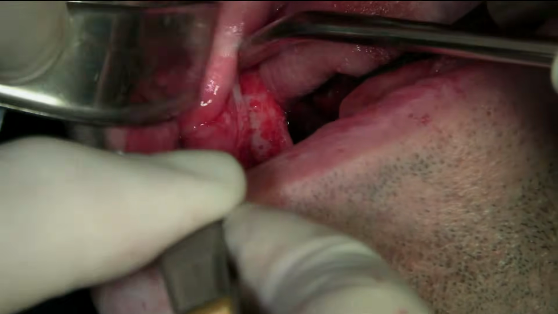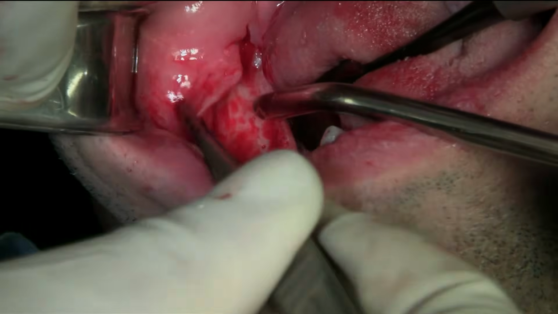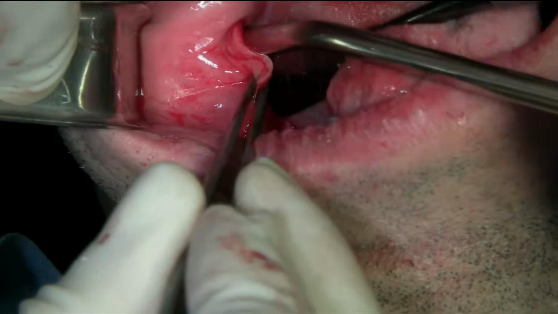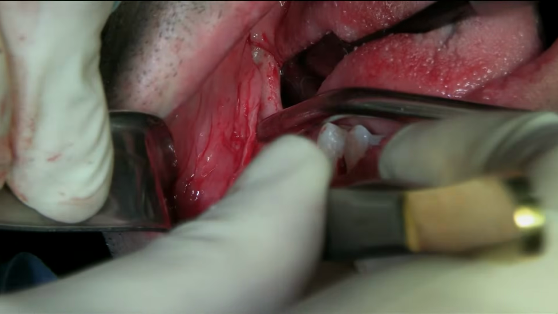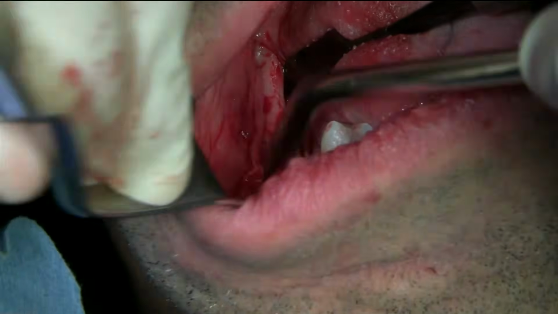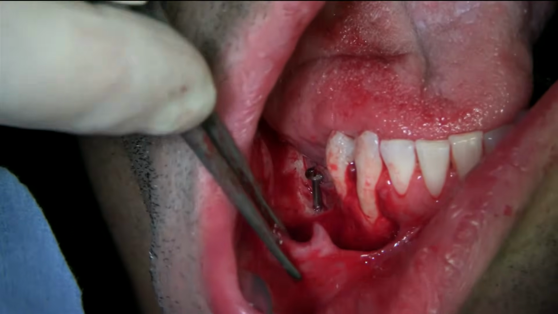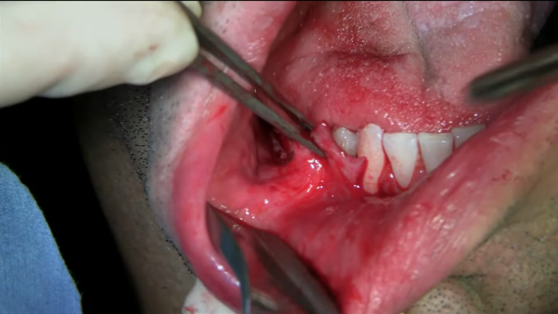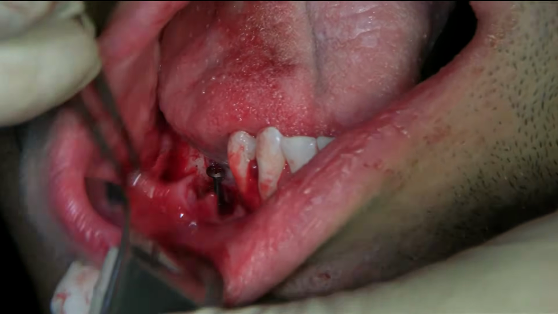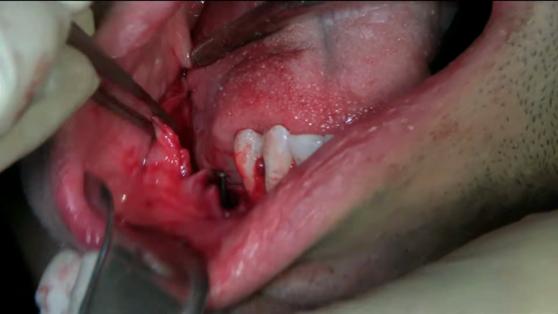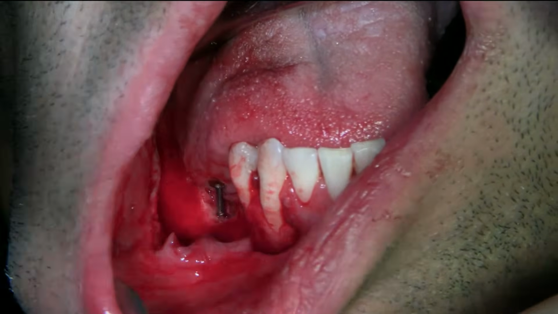And I still got room to go. But it seems to be already completely loose. So I'm going to release a little bit more the posterior. Anterior where the mental foramen is looks really good. So, you see I can bring the flap all the way coronal to my tooth position. Okay. Let's see this one.